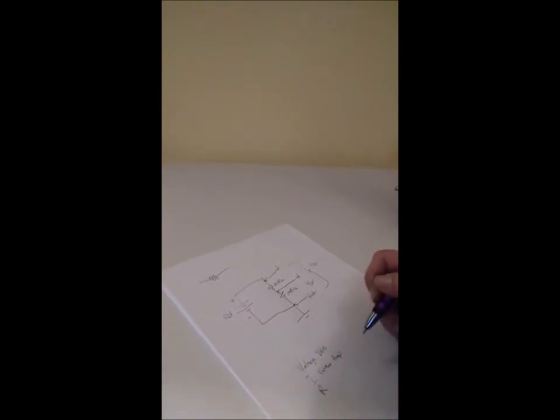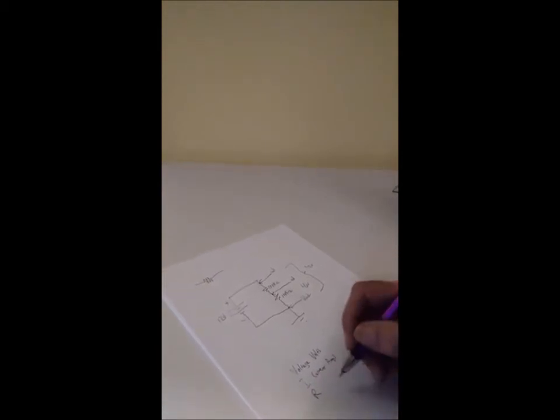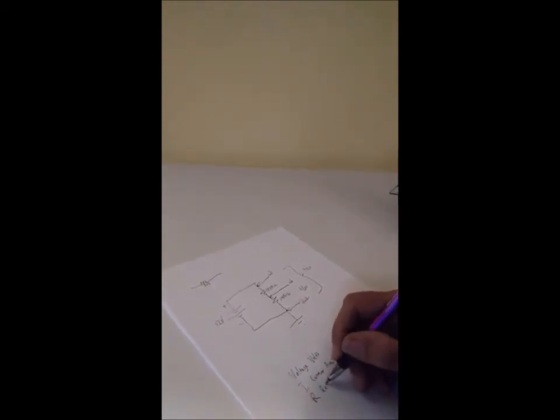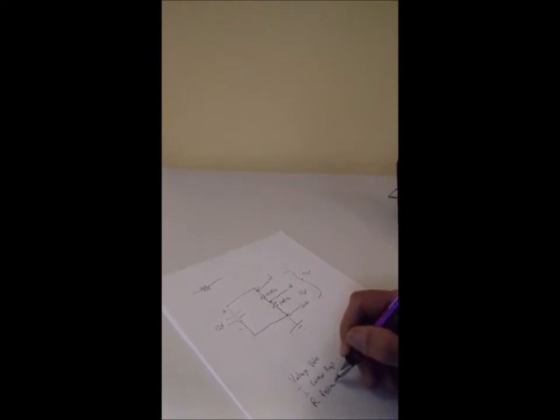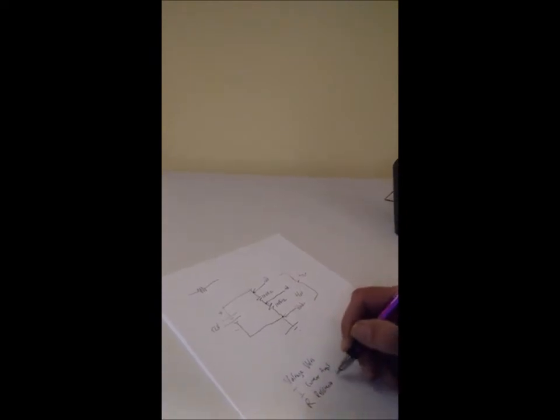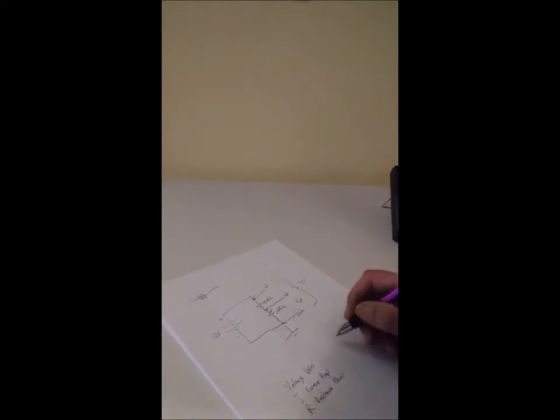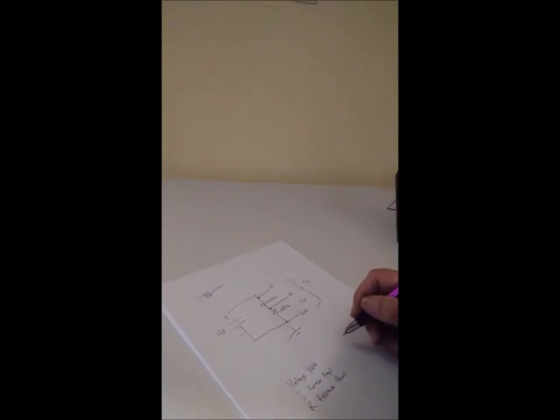Current is the actual electrons flowing in the circuit, and resistance is the resistance to the flow of those electrons, and that's measured in ohms. The mathematical relationship between voltage, current, and resistance in a circuit is what is known as Ohm's law.